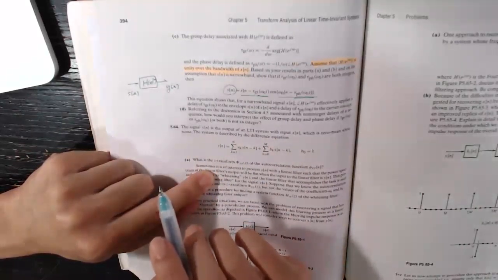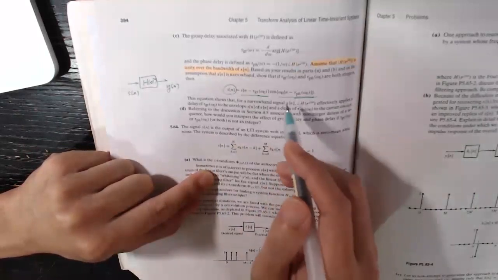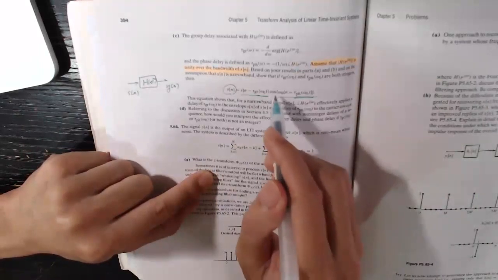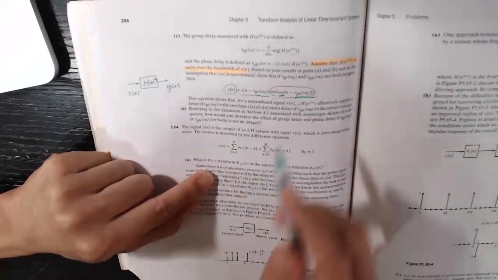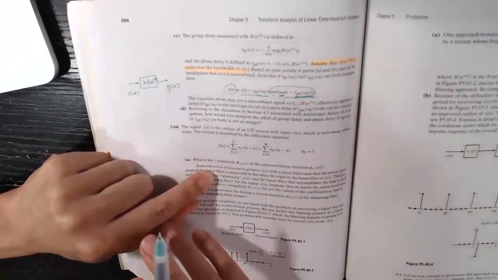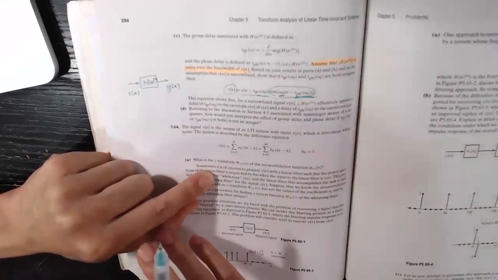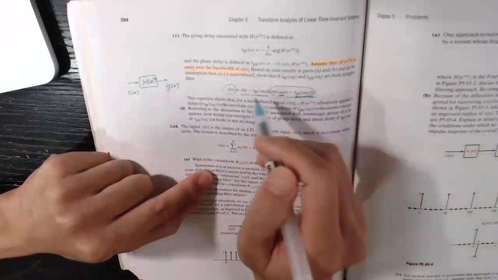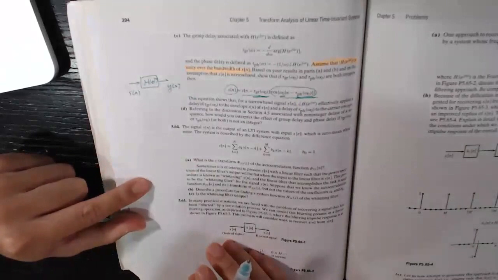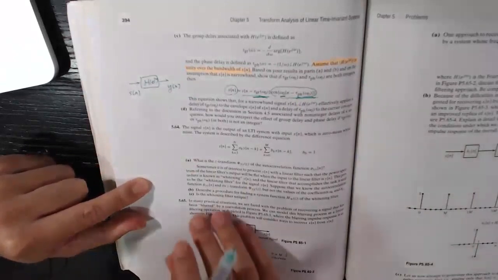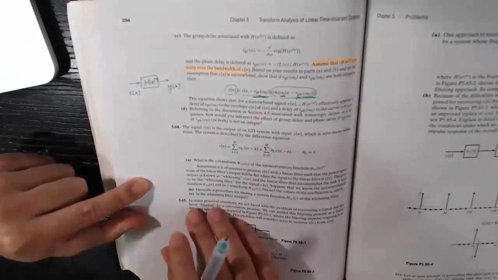And the carrier part still has the same frequency, but the phase is shifted, okay? But really the group delay is the delay of the packet. So my conclusion is that the group delay is the delay of the packet.